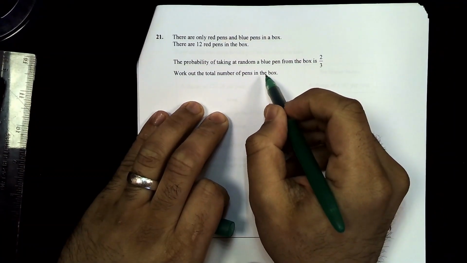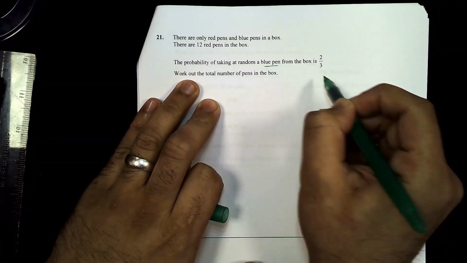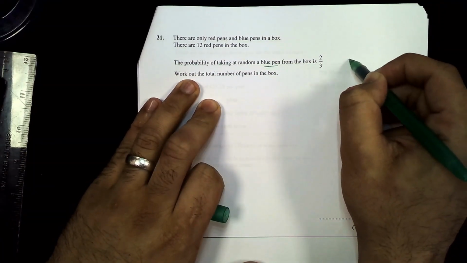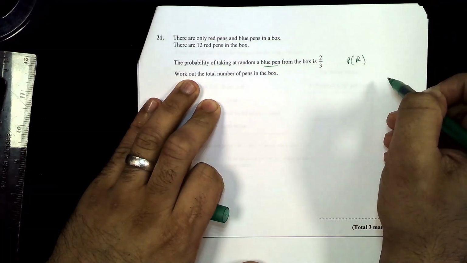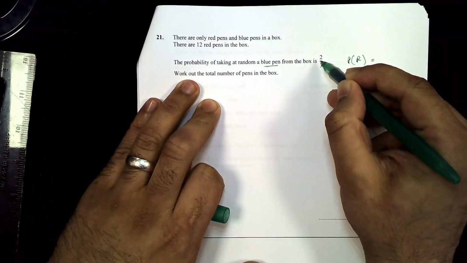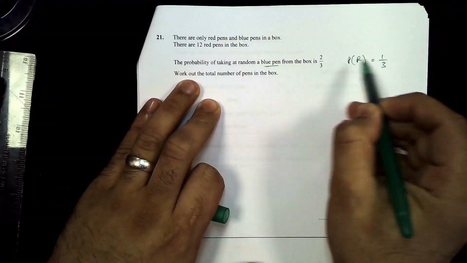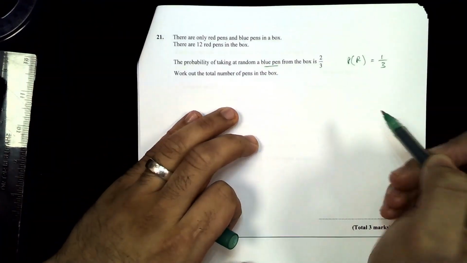Well, if the probability of taking a blue pen is 2/3, what must the probability of taking a red pen be? Okay, remember it's got to add up in total to a full whole one. So the probability of blue is 2/3. That means the probability of red must be 1/3, because 2/3 add 1/3 makes 3/3, which is one whole.